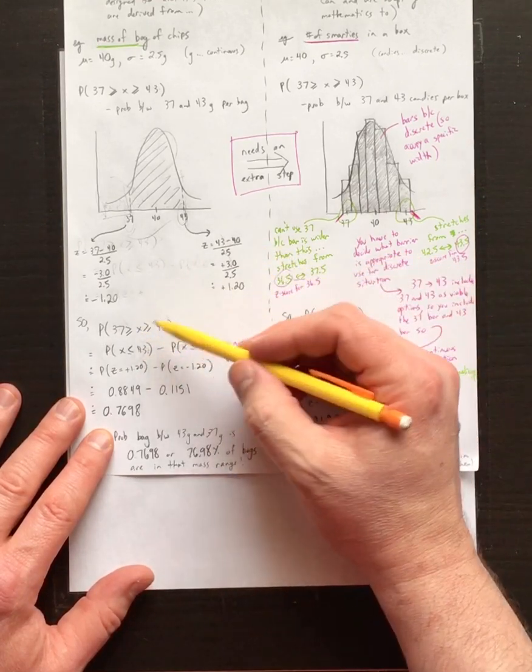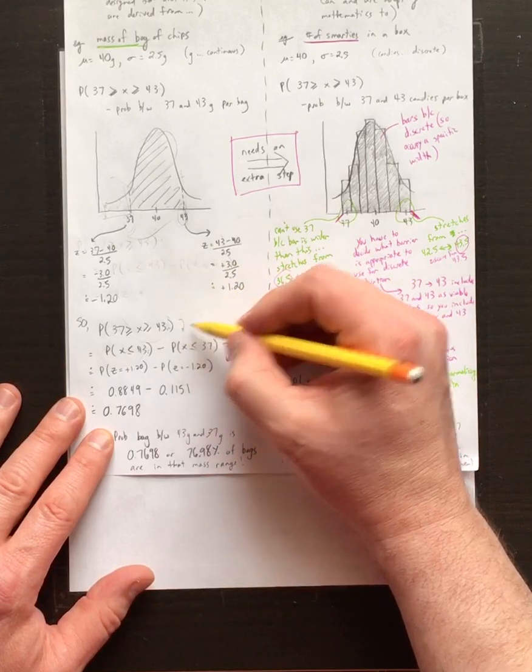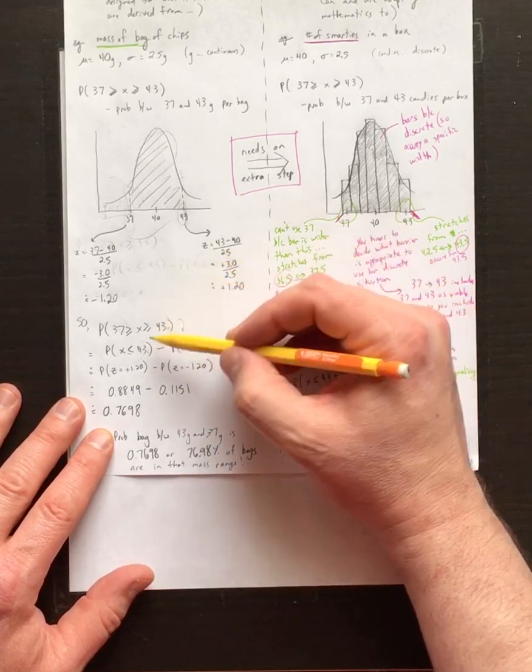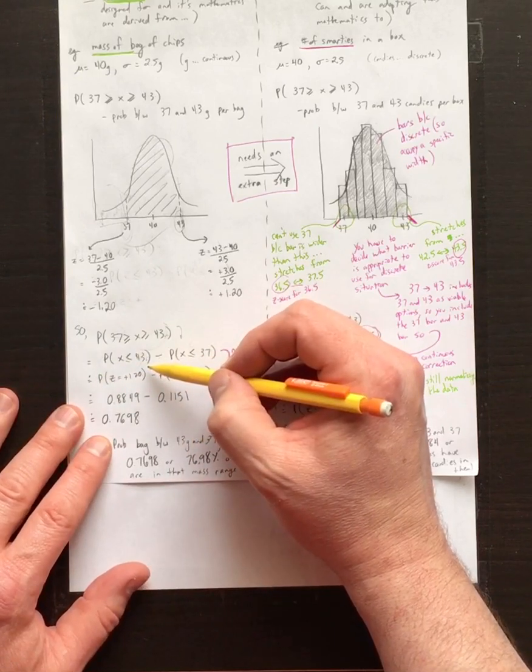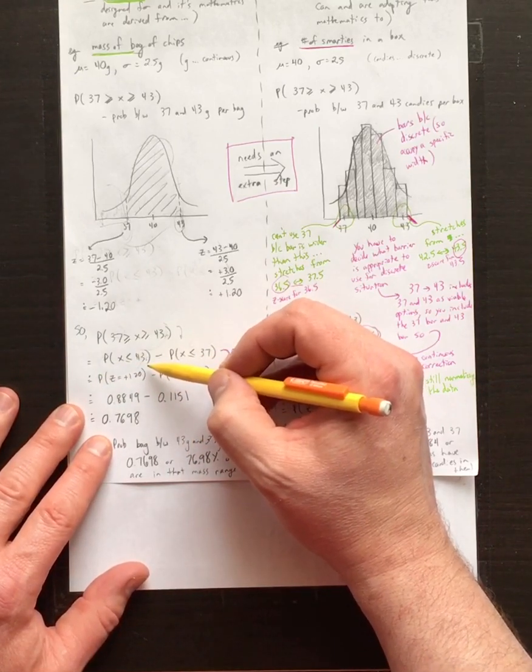So now that I've got that strategy set up, I've got how I can actually get there. From there, I do my difference. Then I say, okay, how do I find the probability that x is less than 43? Well, if it's a normal distribution, it follows a normal curve.